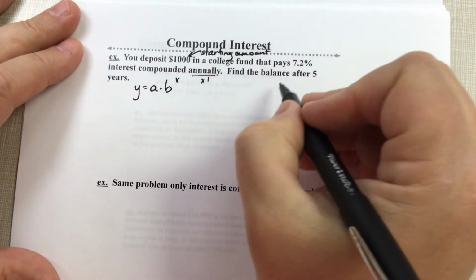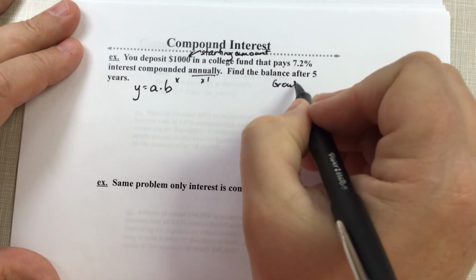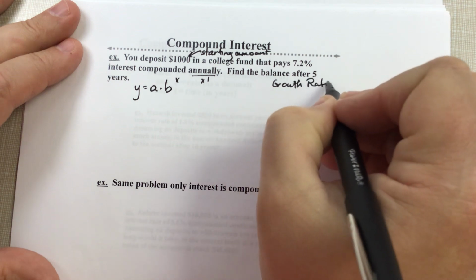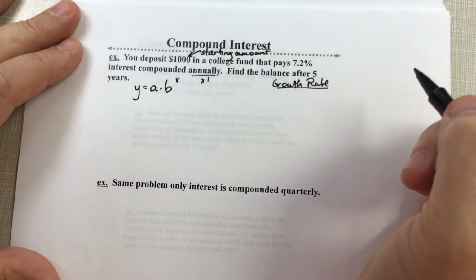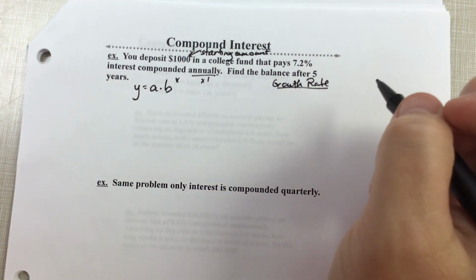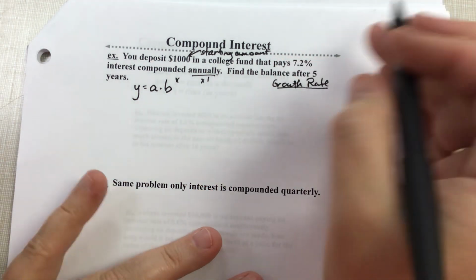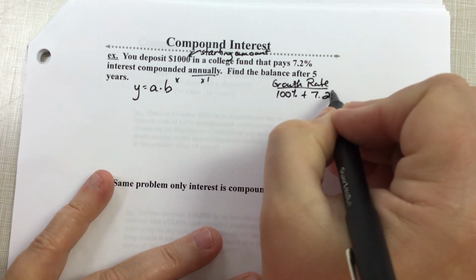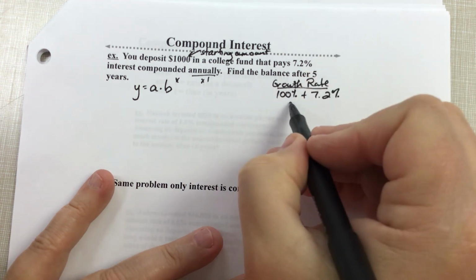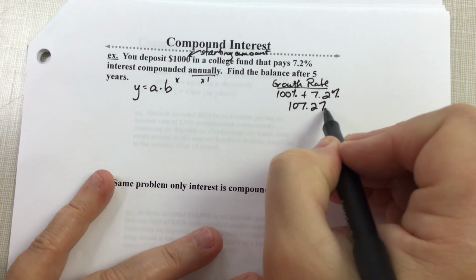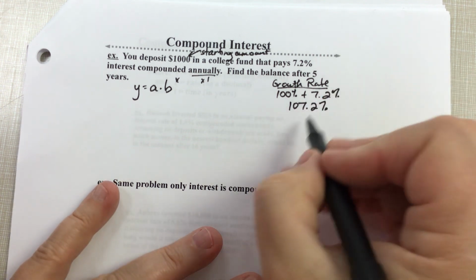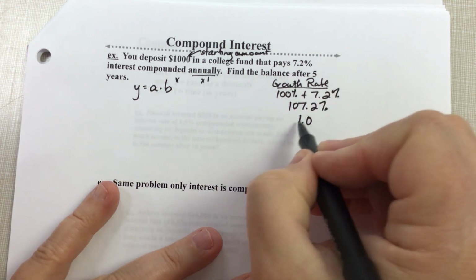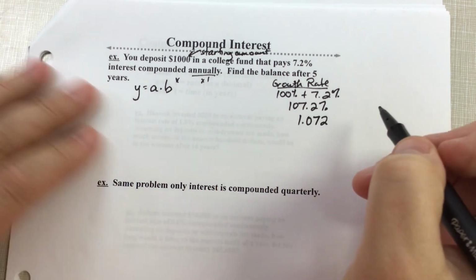So we're going to start with finding our growth rate. Hopefully everybody would agree that the amount in our college fund account is going to grow, not decay. So thinking back to the previous lesson, to find your growth rate, you're going to do 100% plus 7.2%, which when you add them is 107.2%. And then if you change that to a decimal for your growth rate, that would be 1.072.